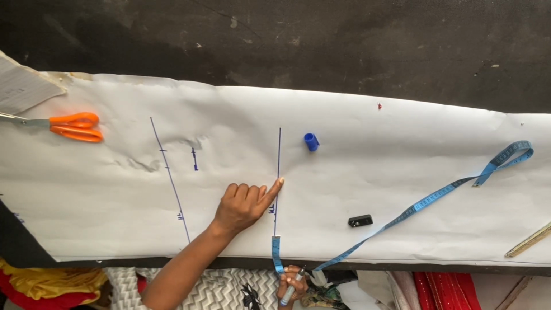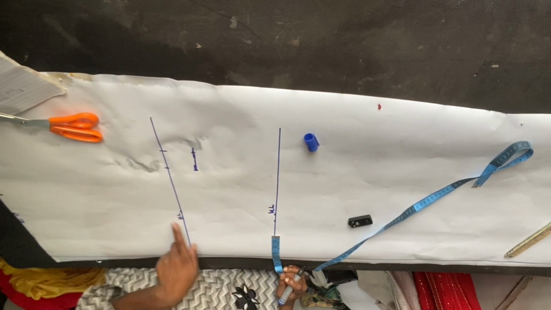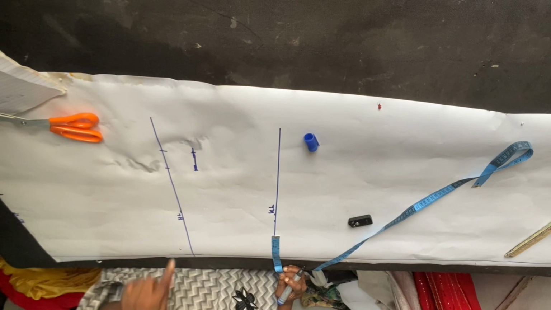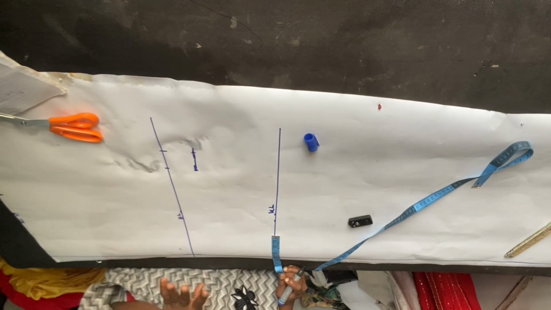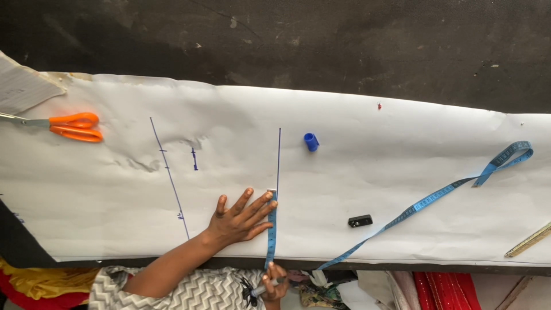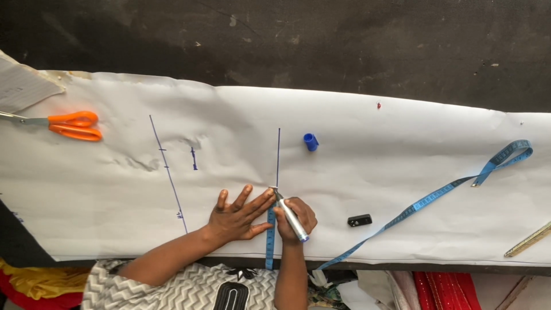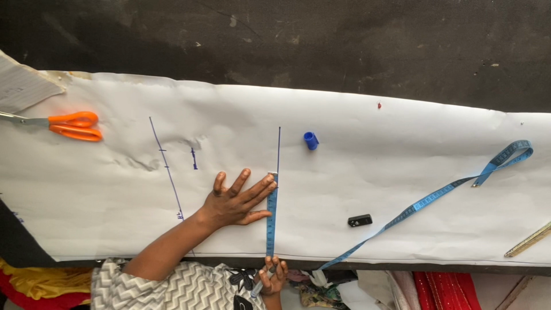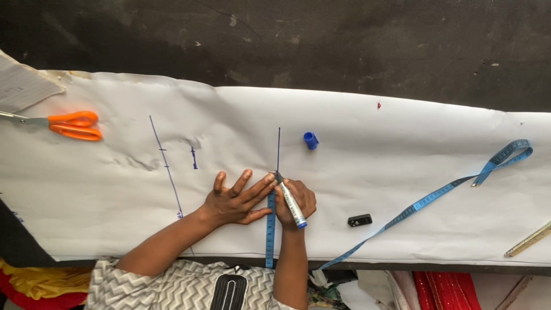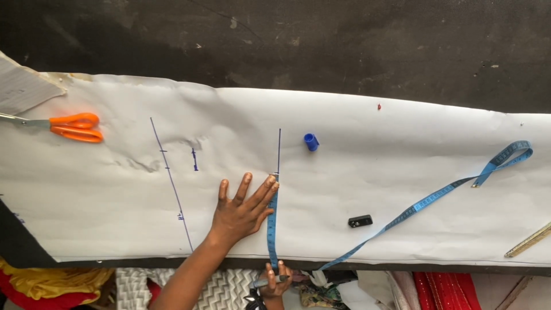So for our knee length, we're going to mark our round hip minus 8. You guys know how we do it. So our round hip is 52, minus 8 will give you 44. So 44 divided by 4 is 11. So we'll mark plus 2 inches, which is 13. This is going to be our sewing allowance.